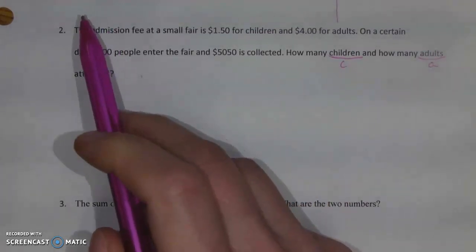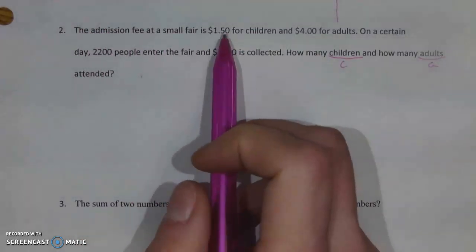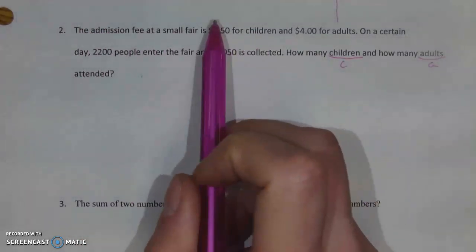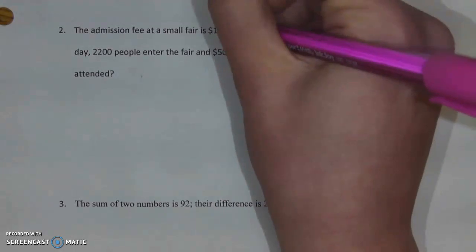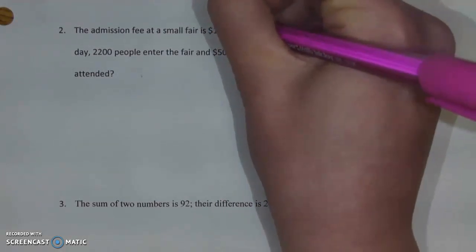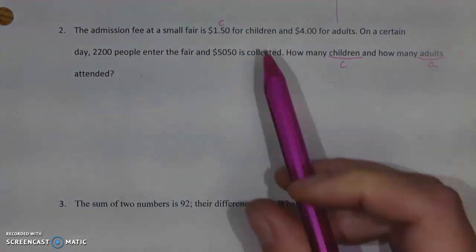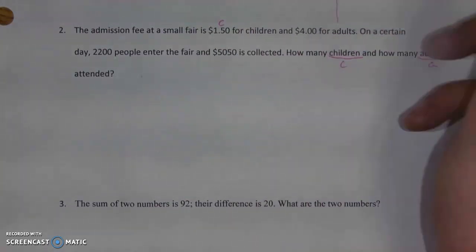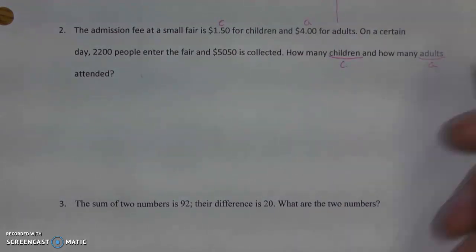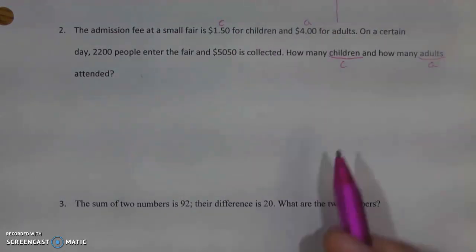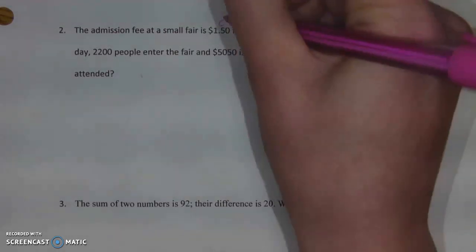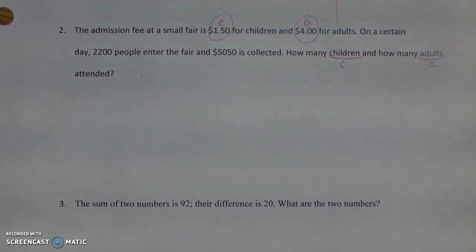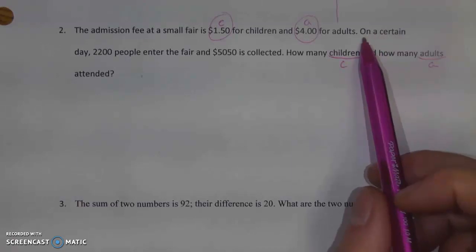When I'm looking at my information here, I know that they charged $1.50 per child, or for each child. That means that this is a rate. So that gets a variable. $1.50 per child would be $1.50 C. And $4 for adults would be 4 times A, the number of adults. So what I have here is a piece of an equation, but I don't have my totals, which is what I really want. So let's continue with the problem.